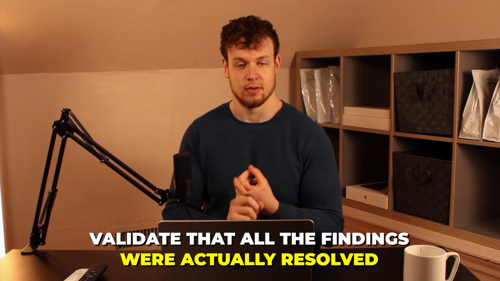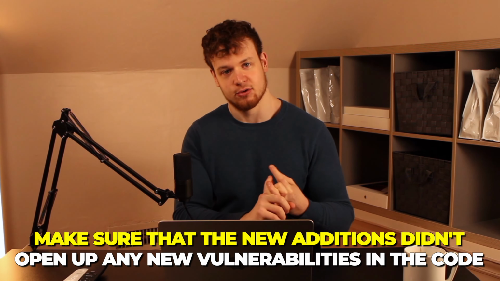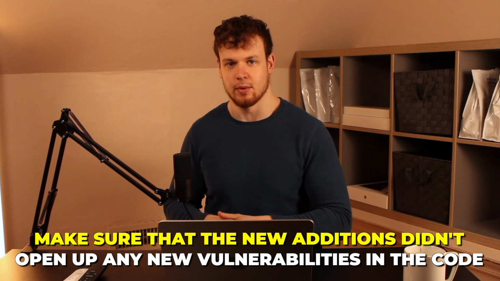So this is what will really set you apart from other auditors, other firms, if you stick around and validate, first of all, that all the findings that are pointed out in the report were actually resolved, and also make sure that the new additions didn't open up any new vulnerabilities in the code, right? And ideally, you're able to stick around and follow up with the team until they eventually get to the deployed version of the code and make sure that that is one that is close to what the audit prescribed.